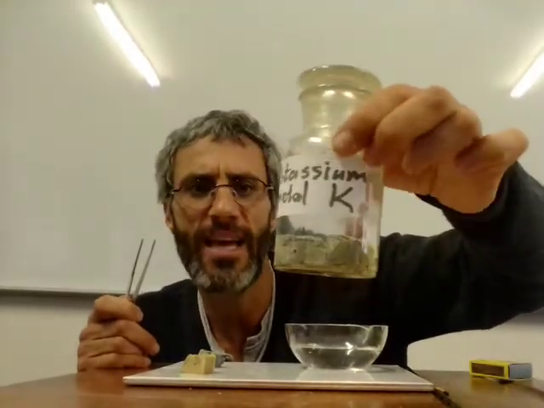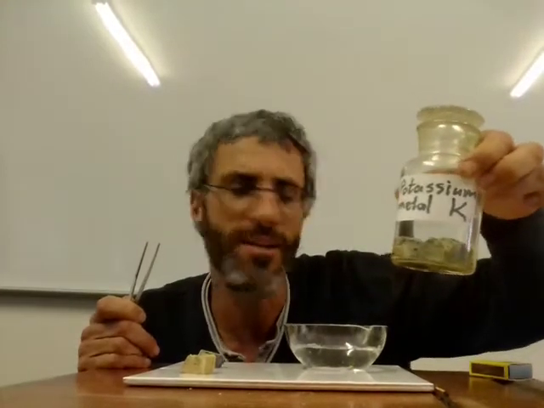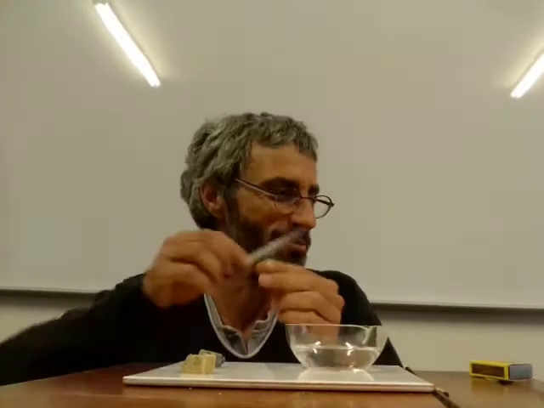This is where the potassium is, in some kind of oil substance to make sure it doesn't react with the air, especially with the humidity in the air. Okay, it's very, very reactive, and we're going to see their reaction with water. Much more interesting than magnesium, I think. Magnesium is quite cool as well.